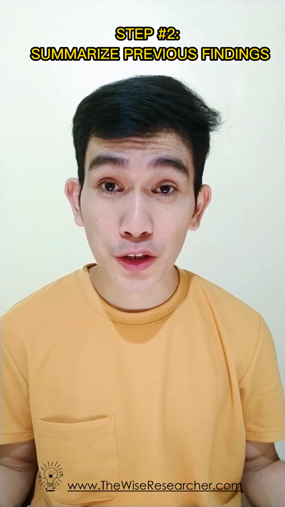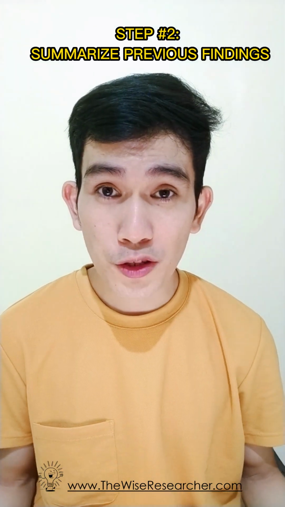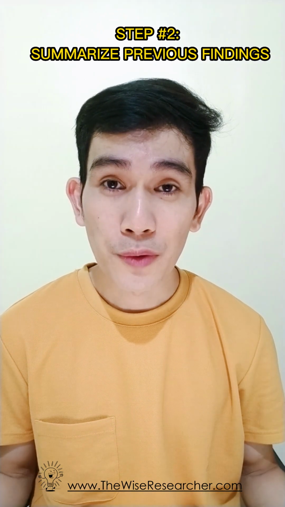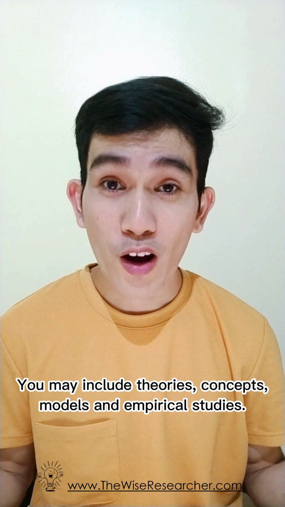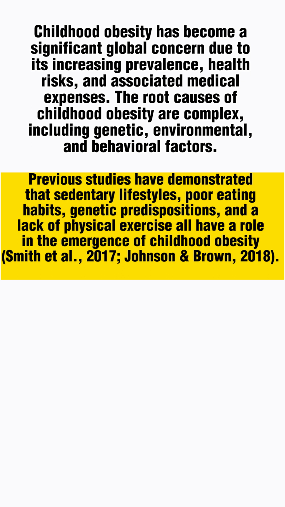Step number 2. After writing the introductory statement, i-summarize mo yung mga findings sa mga related studies on your research topic. Pwede kang mag-include ng mga theories, mga concepts, models, and empirical studies. Example, for the same study, previous studies have demonstrated that sedentary lifestyles, poor eating habits, genetic predispositions, and a lack of physical exercise all have a role in the emergence of childhood obesity.